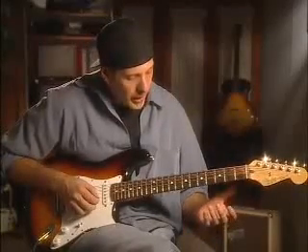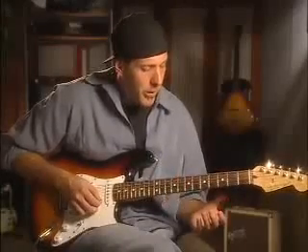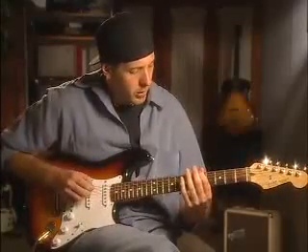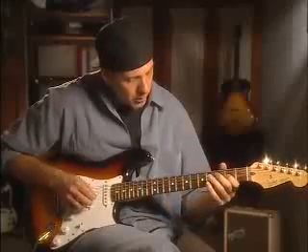Then you want to play the A on the B string. Then you want to play your A on the high E. Okay, but you want to get to a point where you could roll from one to the next, to the next, to the next, almost without thinking. So you're doing that fast. Do it with the C notes.